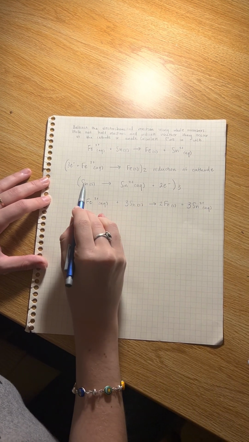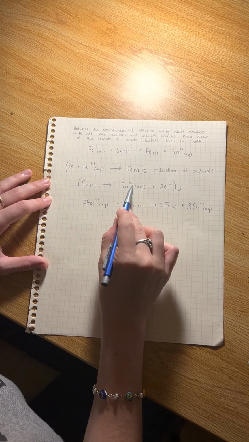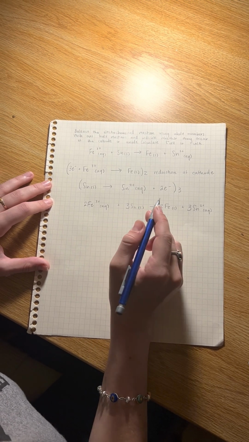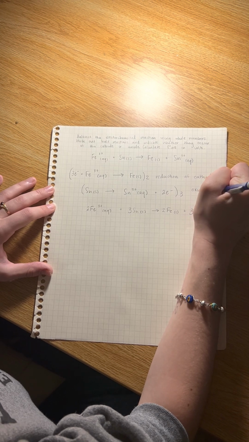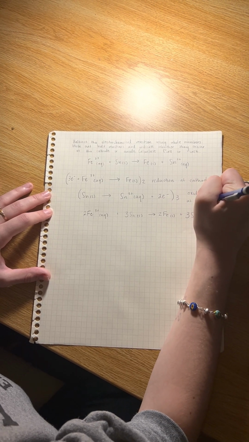And then here we're going from a neutral charge to a positive charge, which means we're losing electrons. And when you lose electrons, that's oxidation, which happens at the anode.